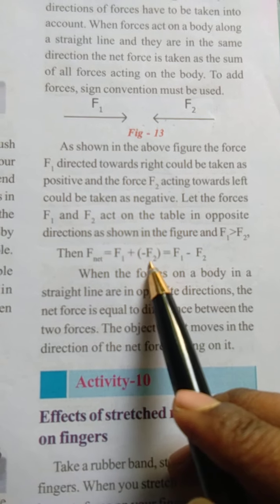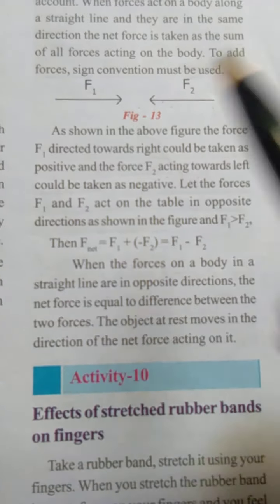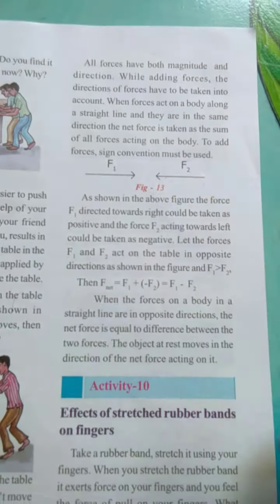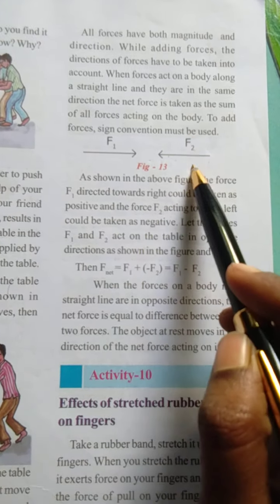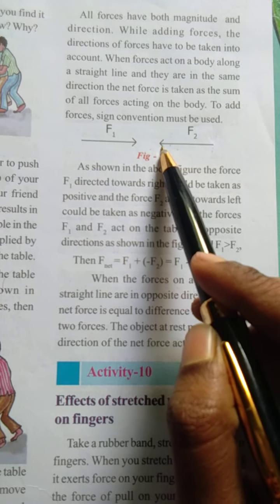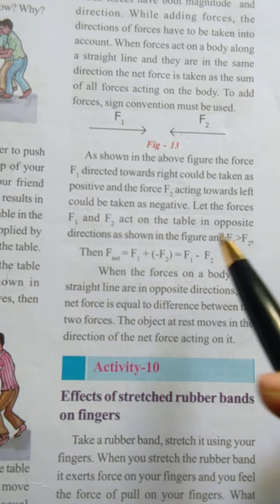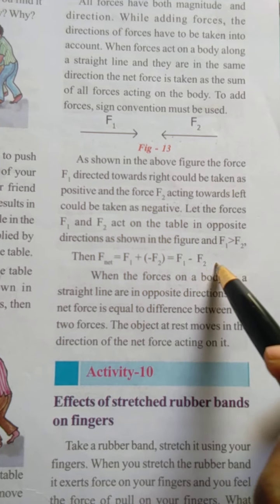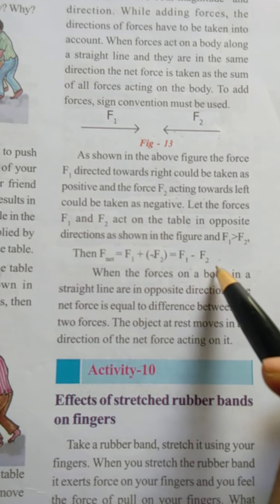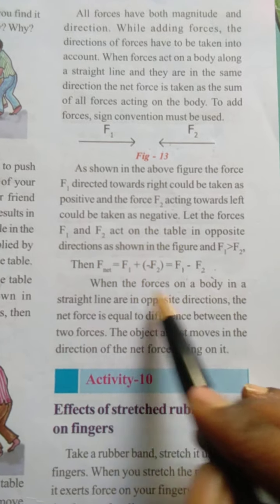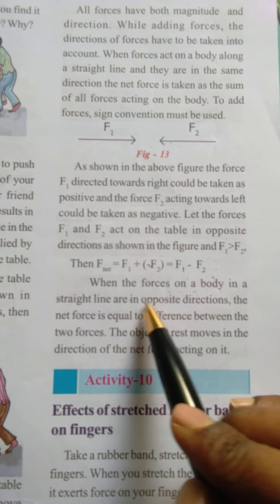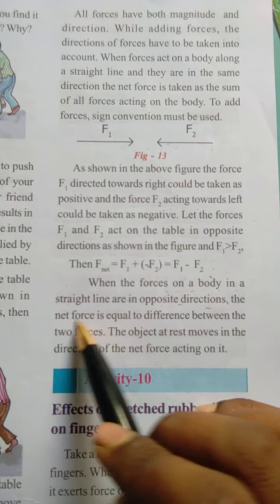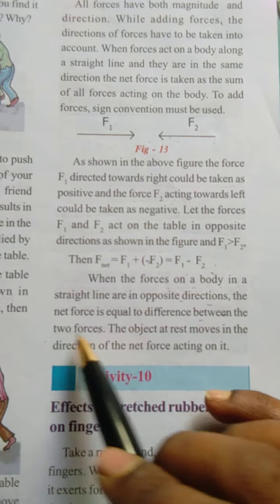See here, F1 plus or minus F2. Why? The positive sign is F1 and the negative sign is F2. Why? Because it is the opposite direction from this direction. Yes or no? So the final net force will be F1 minus F2. When the forces on a body in a straight line are in opposite directions, the net force is equal to the difference between two forces.